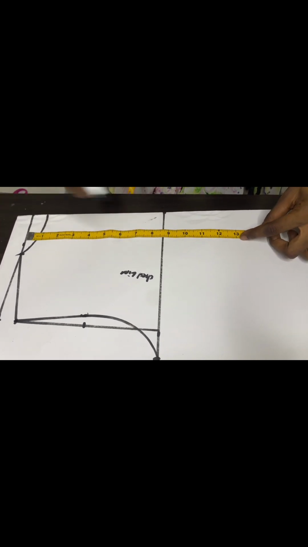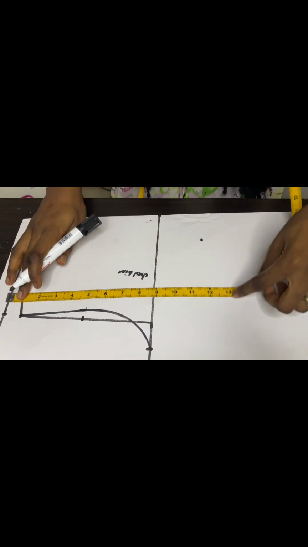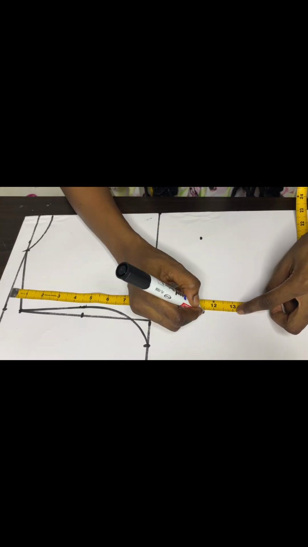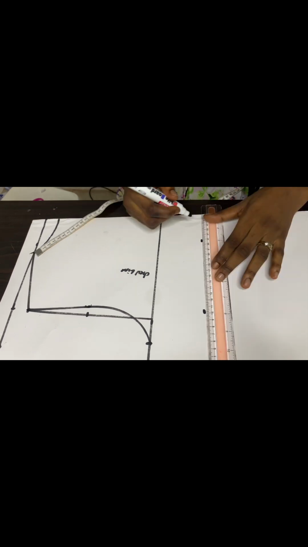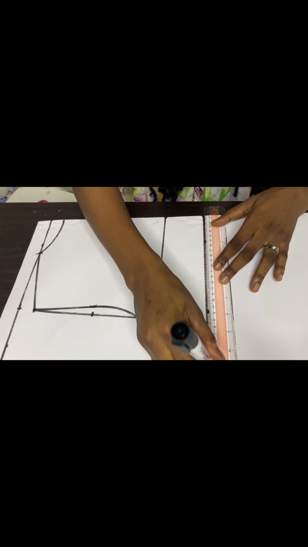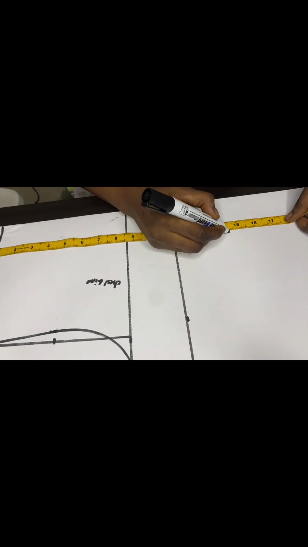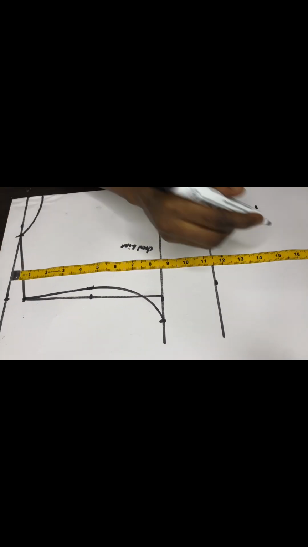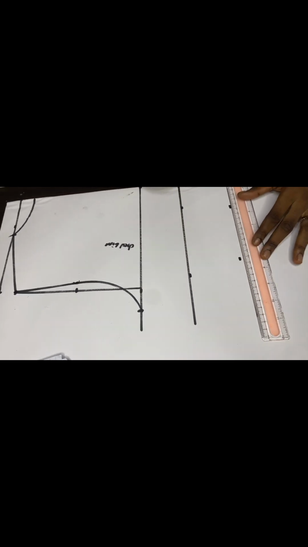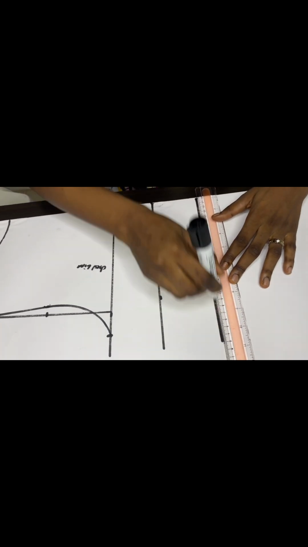So shoulder to nipple, we are going to mark that one as well. And then you rule your line, and that's going to be your shoulder to nipple. And we move on to shoulder to waist. So here we are going to use the nape to waist, that is the shoulder to waist at the back. When we measured, we got 14.5. So mind you, don't use the same 17.5, use 14.5 because it's shorter than the front.